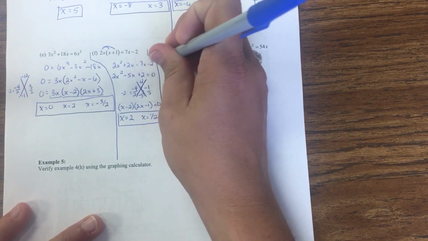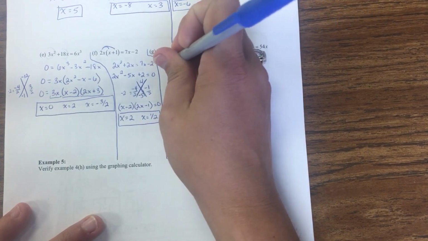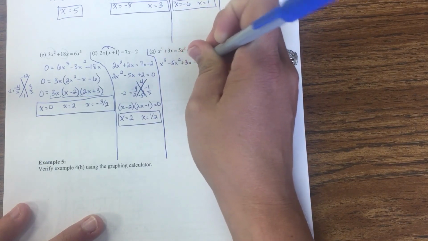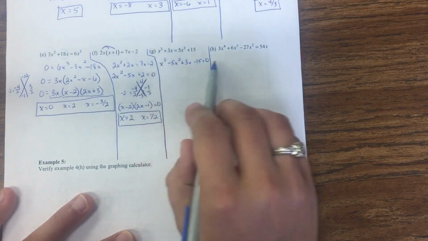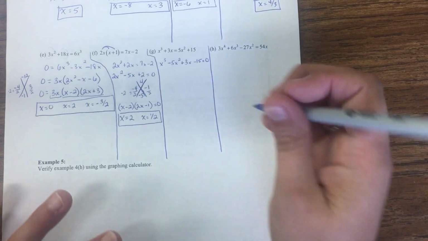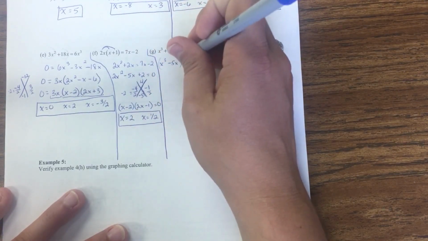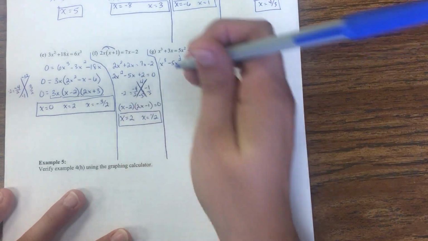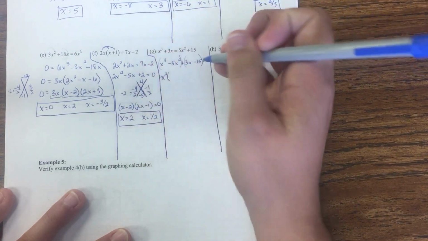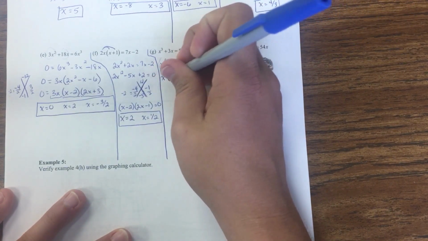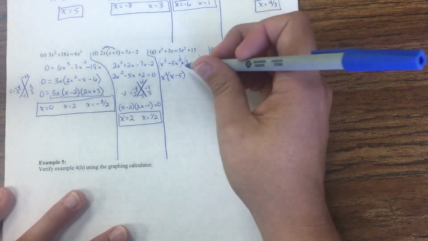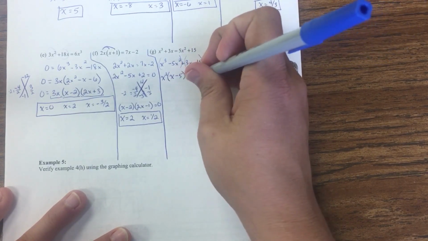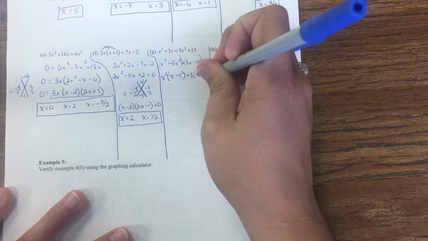So x cubed minus 5x squared plus 3x minus 15 equals 0. Anytime you have terms like this, you're going to want to factor by grouping. So I'm going to group these together and take out whatever they have in common. These two both have x squared in common, so if I take out the x squared, that leaves me with x minus 5. These two are both divisible by 3, so if I take out the 3, that leaves me with, again, x minus 5.